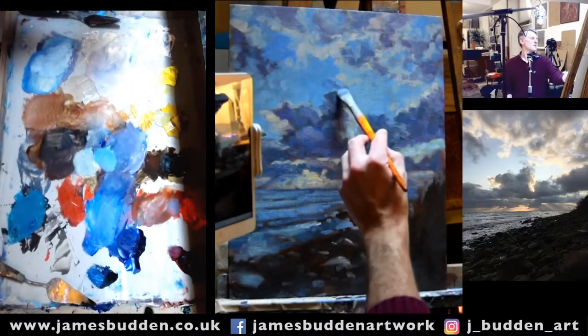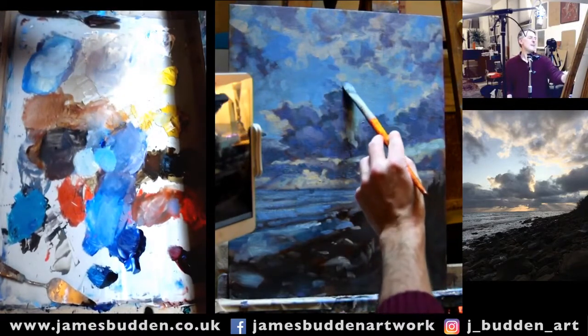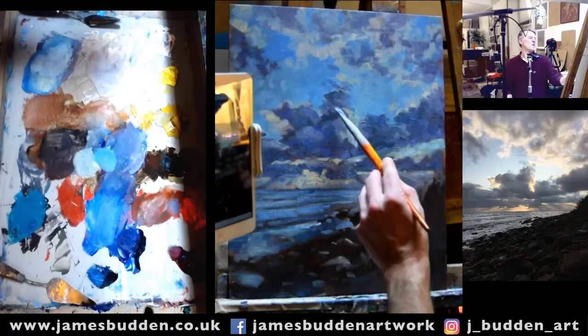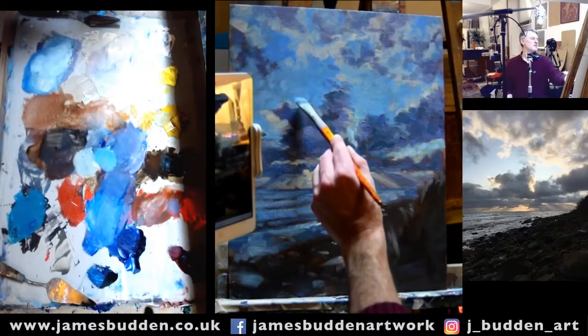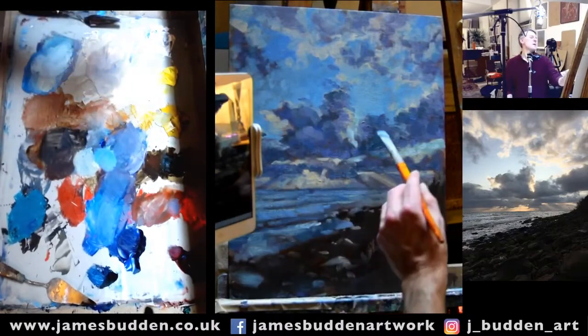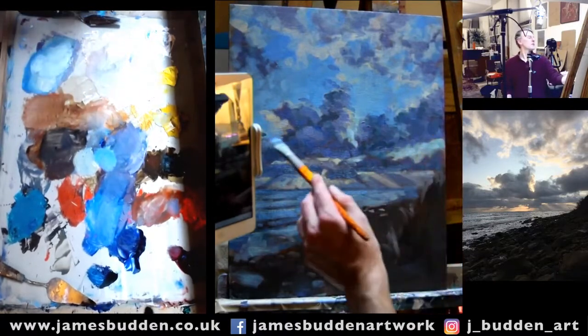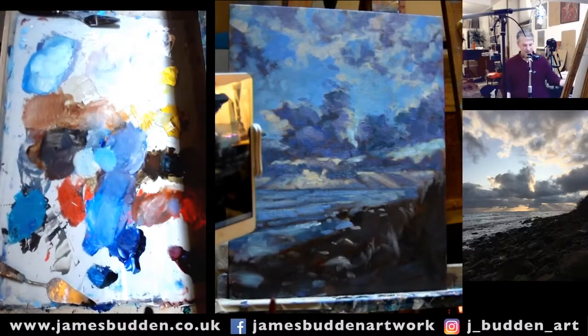There's some frilly bits going off into the sky there. And there. Yeah. Let's not overdo it, it's just little bits. Let's break up the shapes of those clouds where they come across. Give them their wispiness. Very necessary. Great. Whoa.